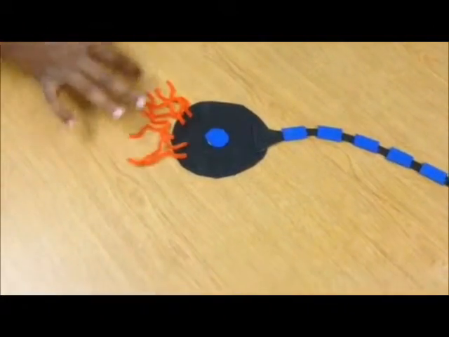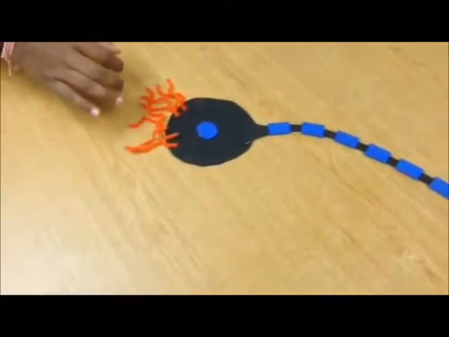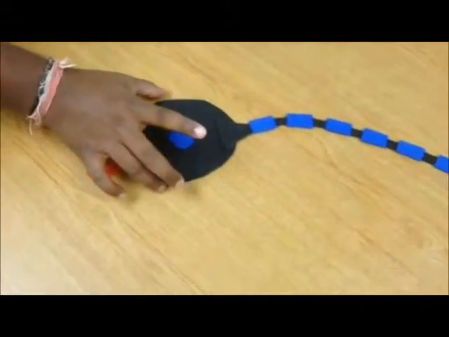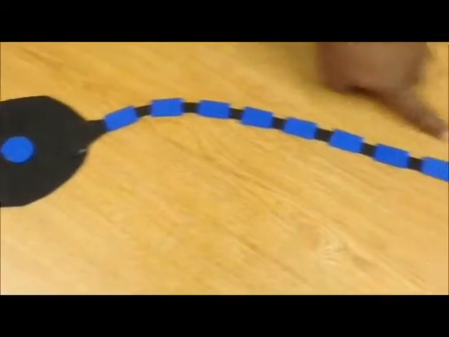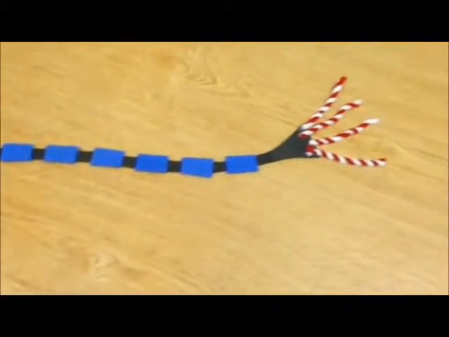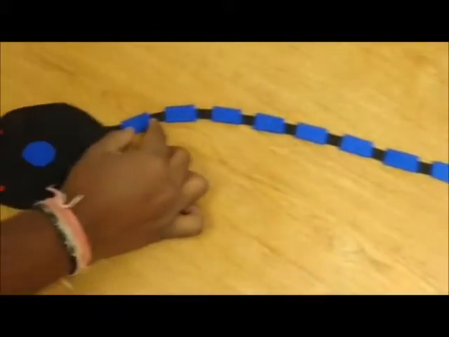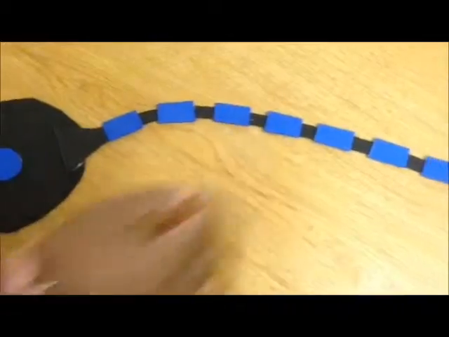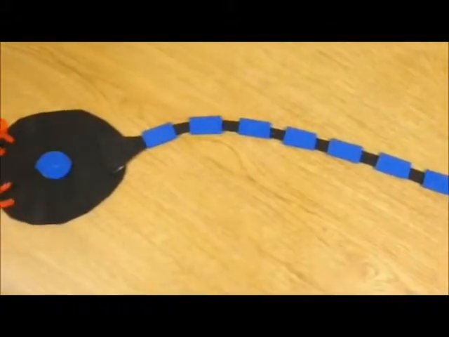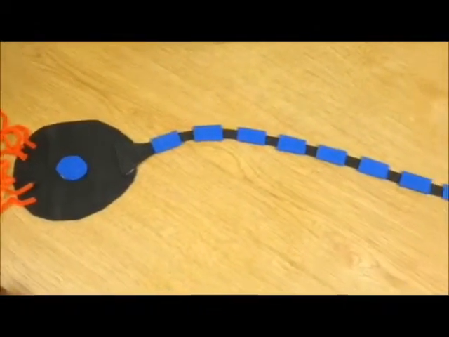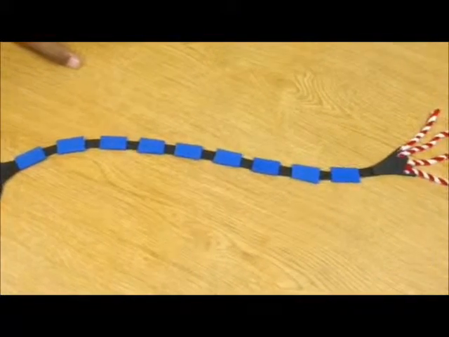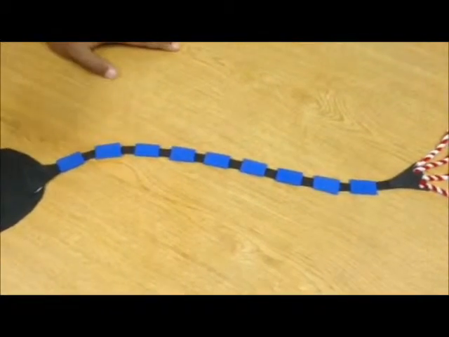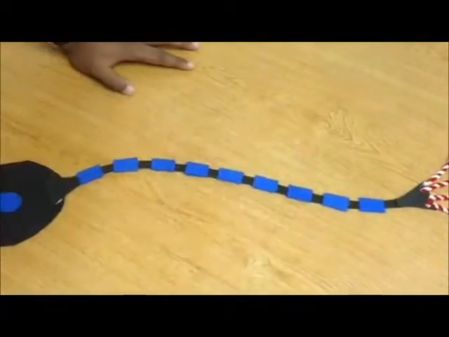Now, as the electrical information goes through your dendrites into your soma, it then travels down this long tube, which is collectively known as your axon. The blue rectangles within these tubes are known as your Schwann cells. The Schwann cells in the peripheral nervous system make up the myelin sheath, whose basic function is to make the action potentials go through this axon much faster.